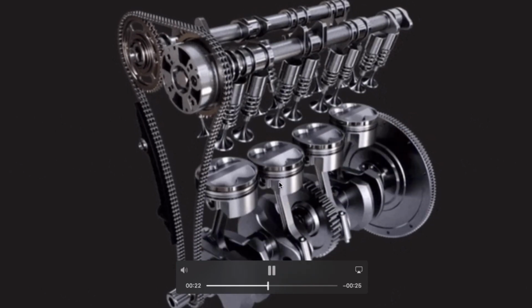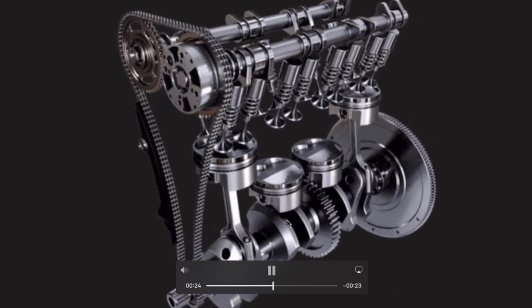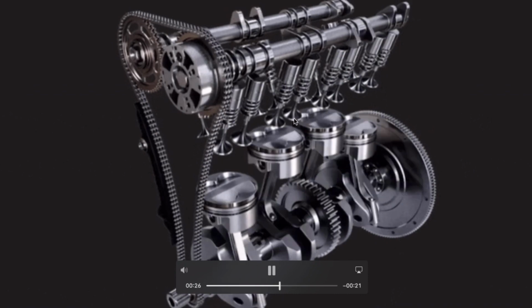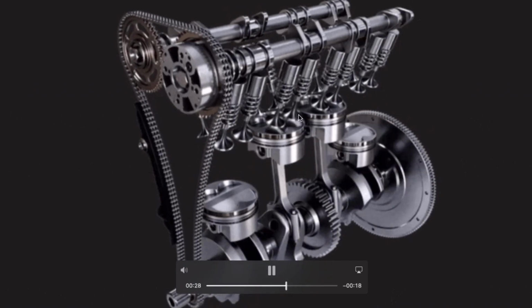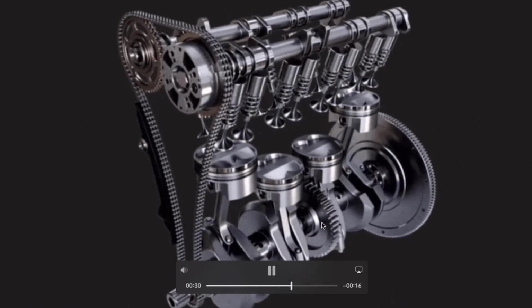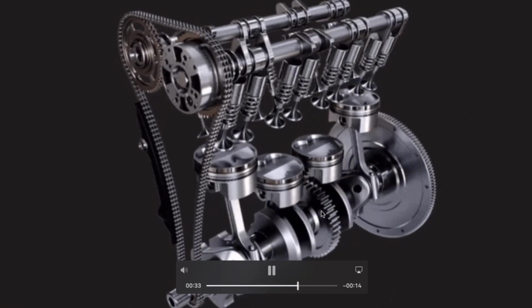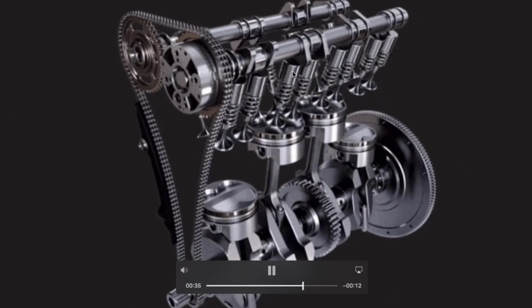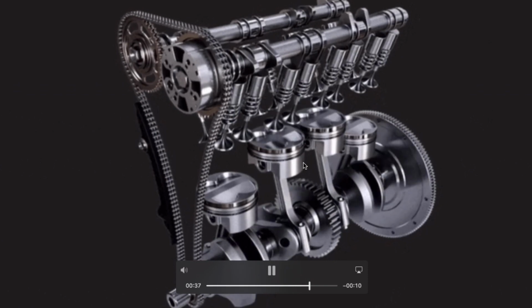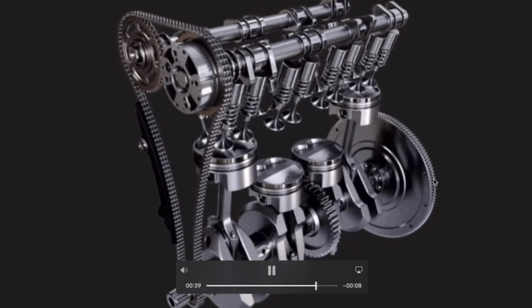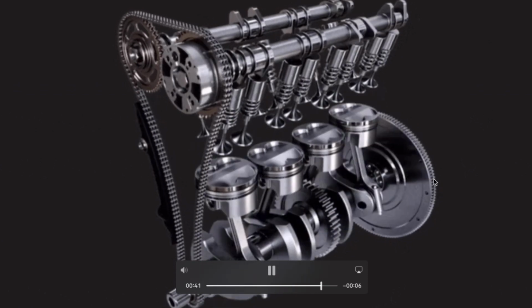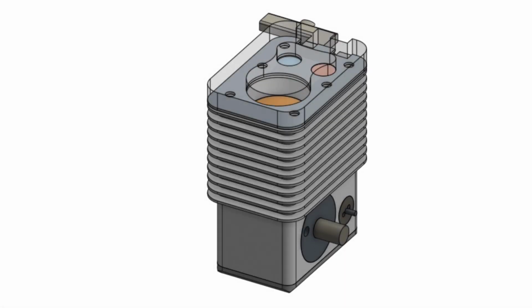So we have the intake stroke. Now it closes. Now we have the compression stroke. Now we have the power stroke. And finally, as the exhaust valve opens, we have the exhaust stroke. The cycle repeats for all of the cylinders, and it repeats over and over again, and this is how your engine would run.